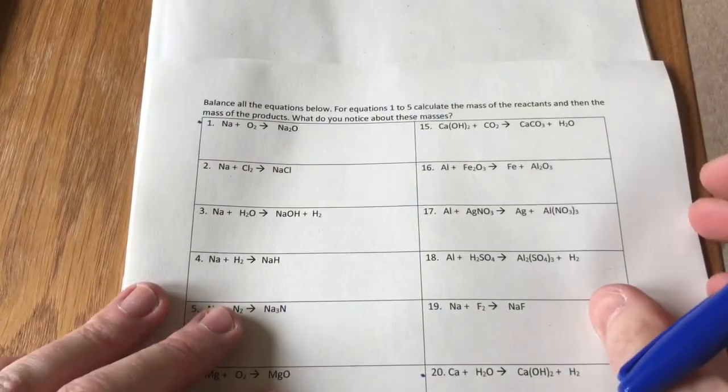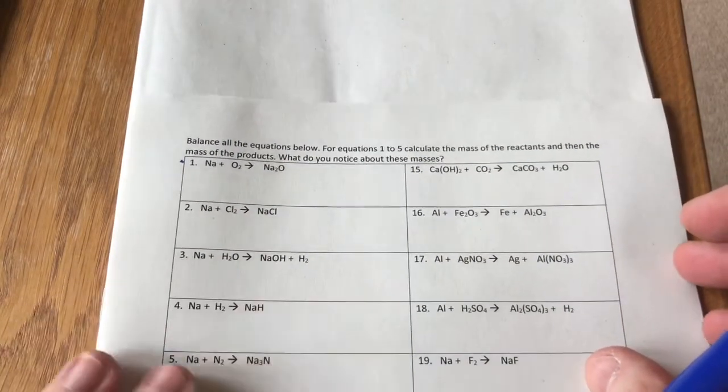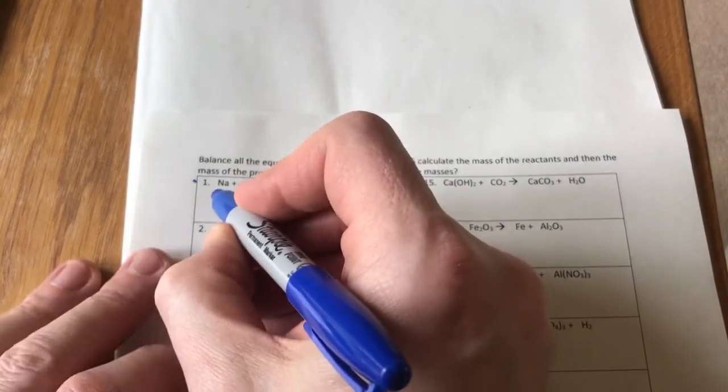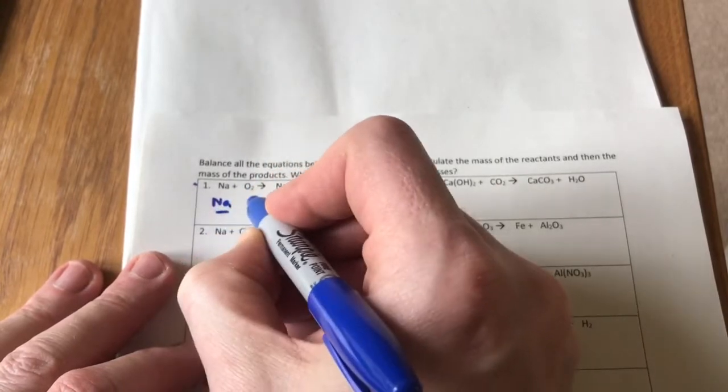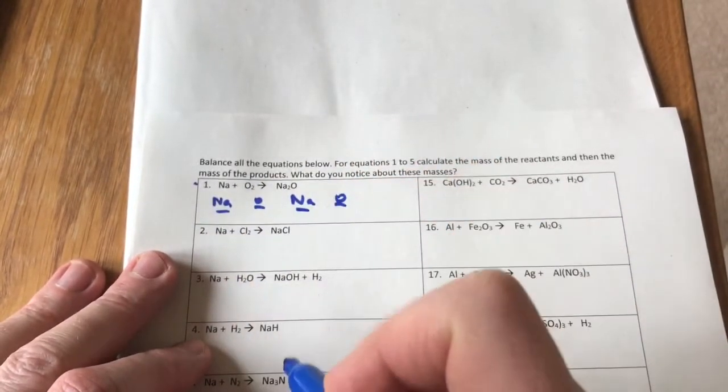Okay, in this video, I'm going to explain to you how to balance chemical equations. So here's the first one we're going to try, this one at the top. What we do is we write down the elements that are involved on each side of the equation and we just count them up.